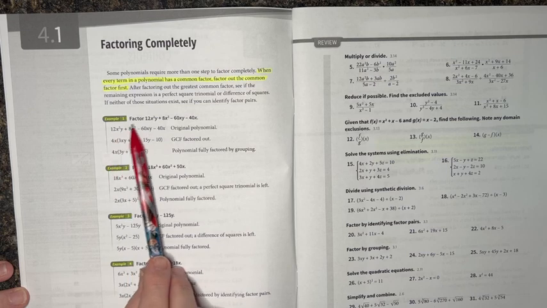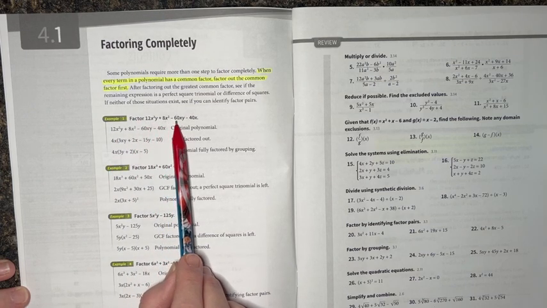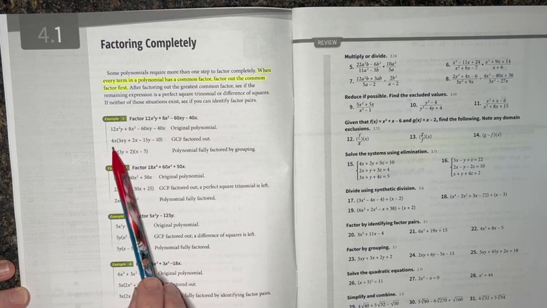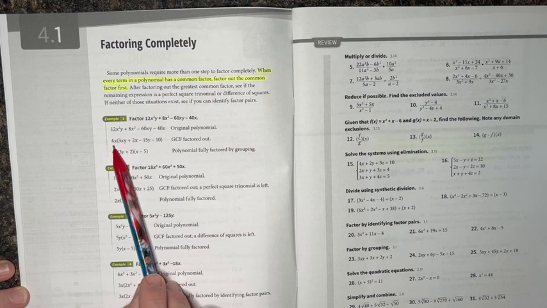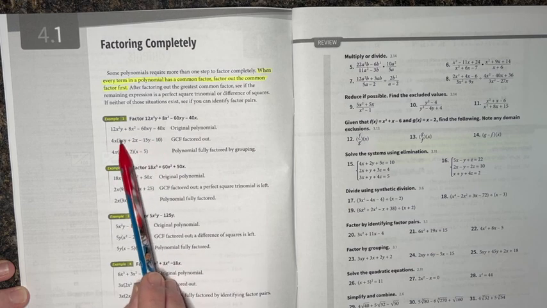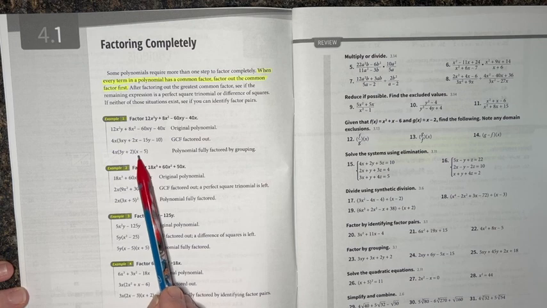For example 1, we have 12x squared y plus 8x squared minus 60xy minus 40x. All of these have the factor 4x in common. And so we can factor that out of each term. And then we can look into factoring this more completely, and they factored by grouping, okay?